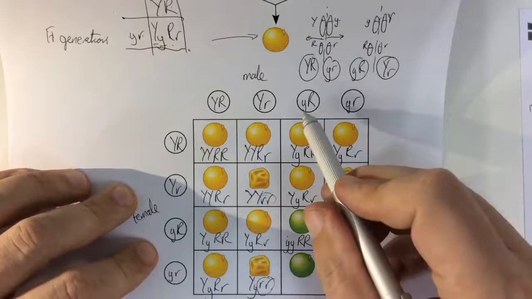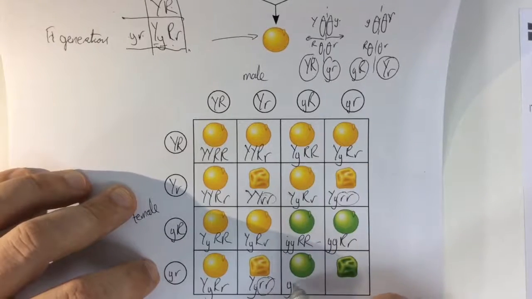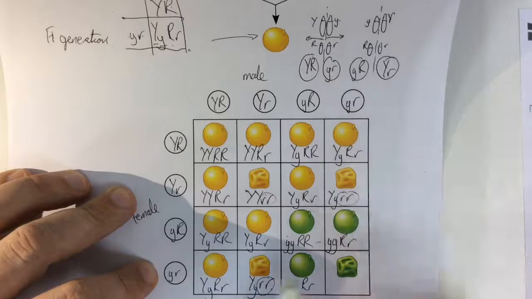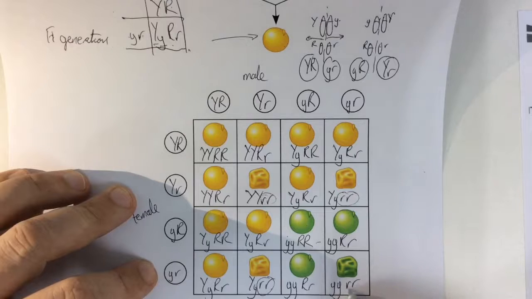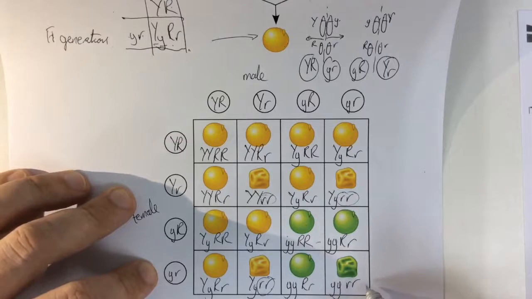Let's finish this one. So little y, green, big R, little r, so smooth and round, and little y, little r, little r. So finally, we're getting the homozygous genotype for both characteristics. Therefore, the phenotype is green and wrinkled.